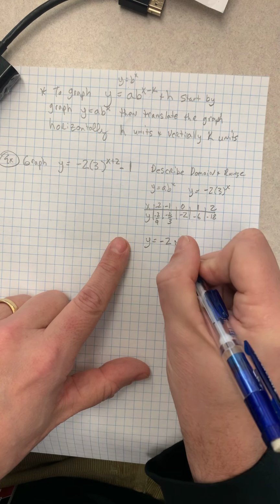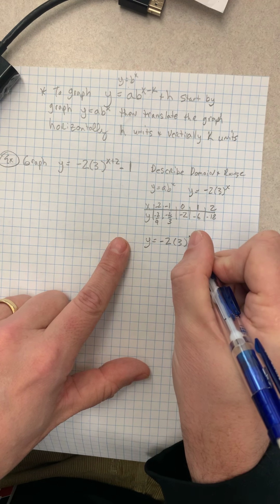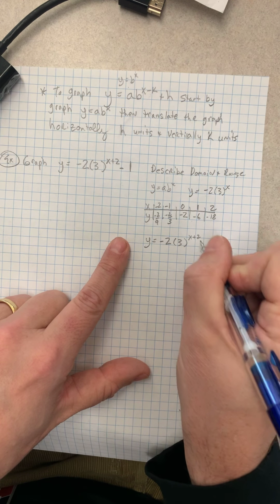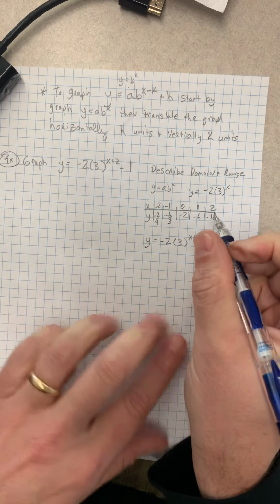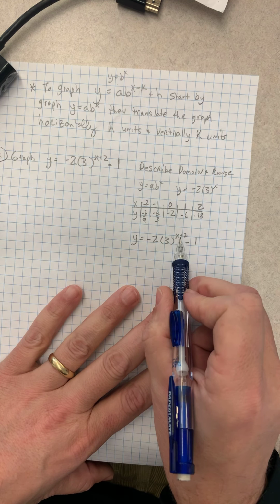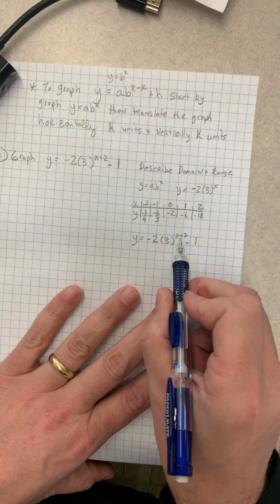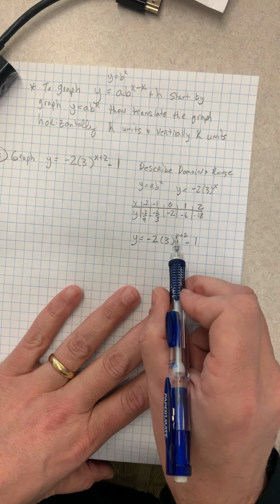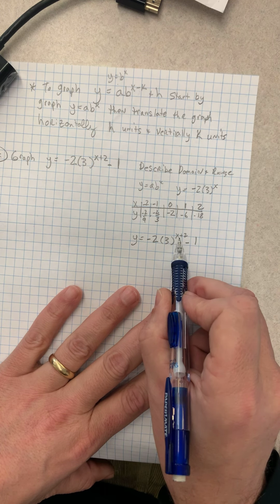Here's what I'm looking to graph now though. Remember, this is going to be my shift.